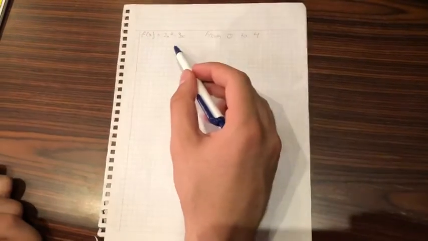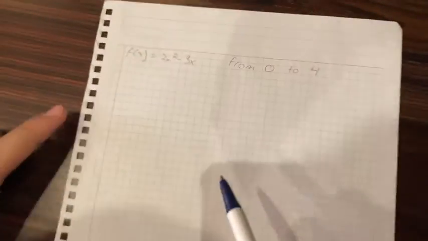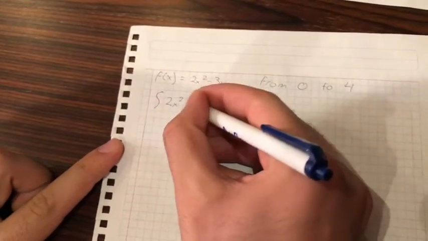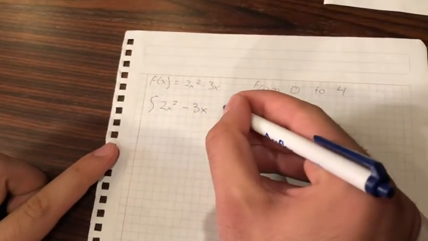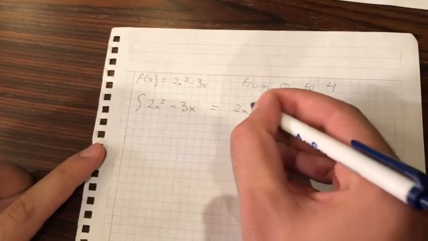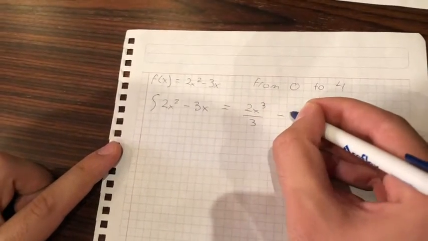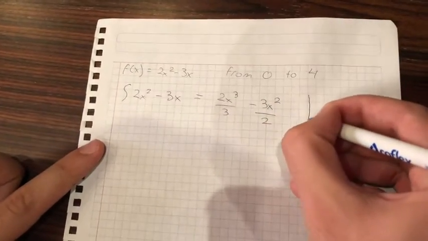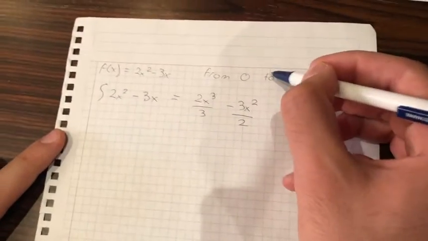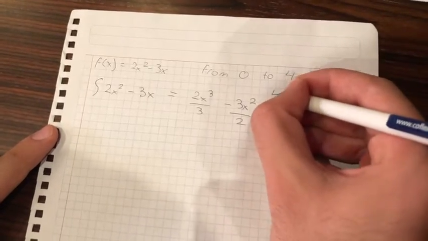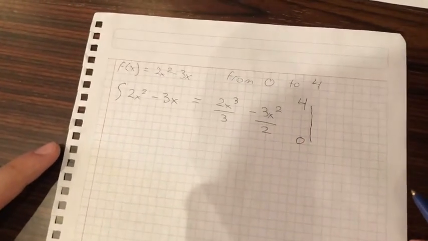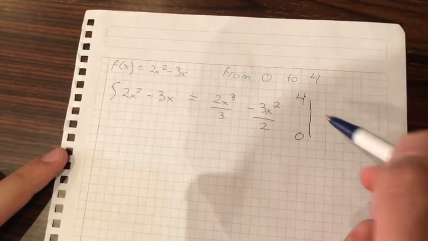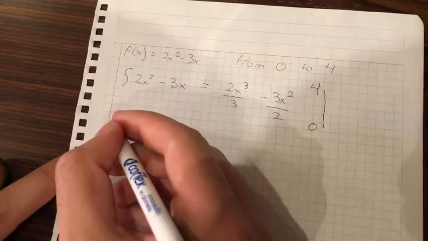So we are going to find the area of this function using calculus. So the first step we're going to do is integrate the function. That's going to leave us with this over here. And remember, we're using these boundaries, so it's going to look like this. Now we're going to plug this value on both x's minus this value on both x's.